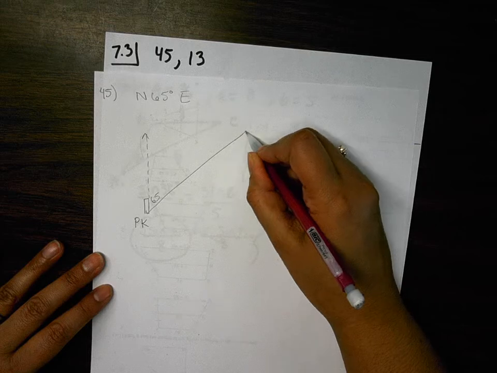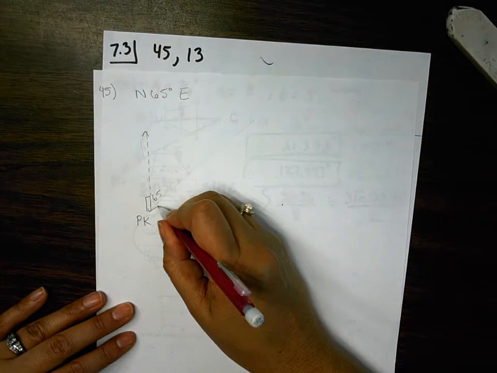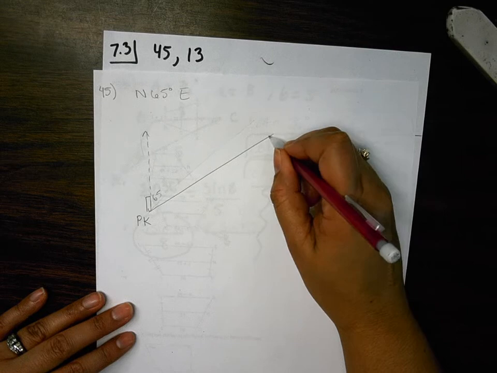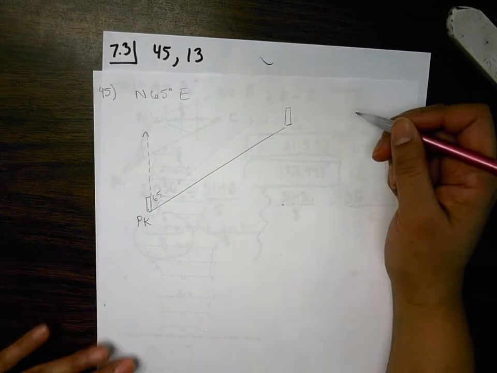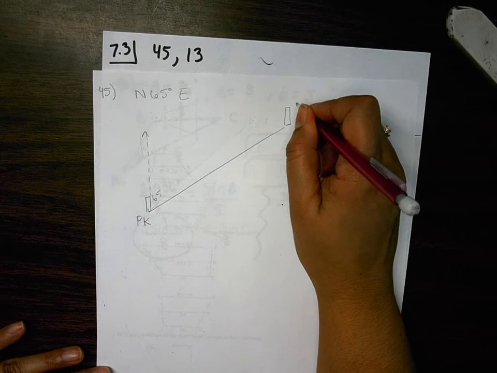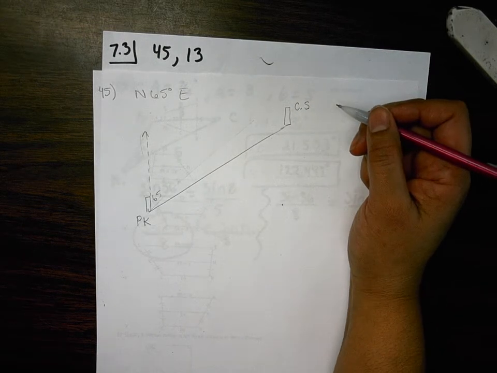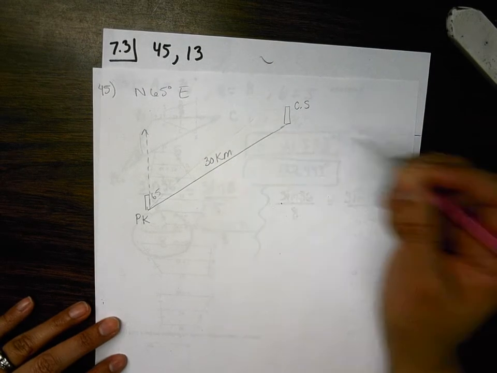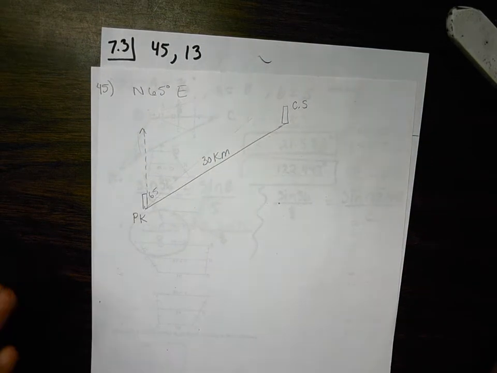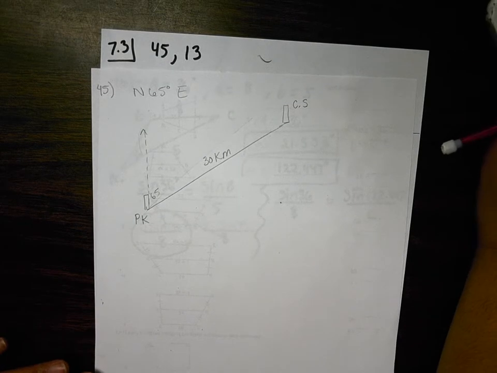And then it tells us how far the two stations are from each other. Does anybody remember what it is or read it or have it in front of them? How far apart? 30 kilometers. Okay, so far so good?